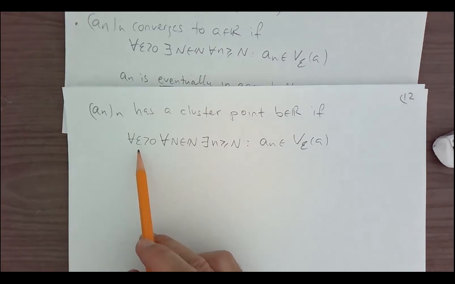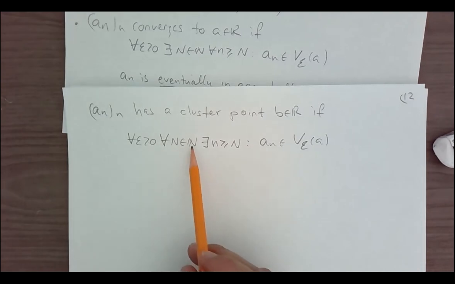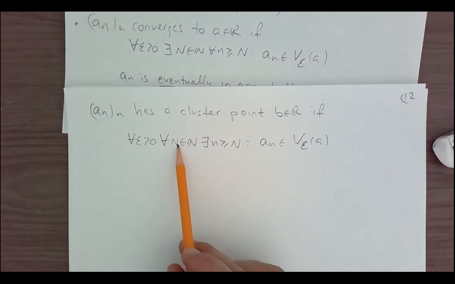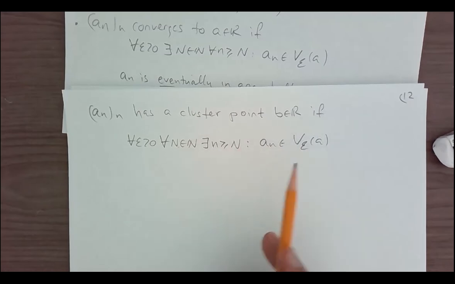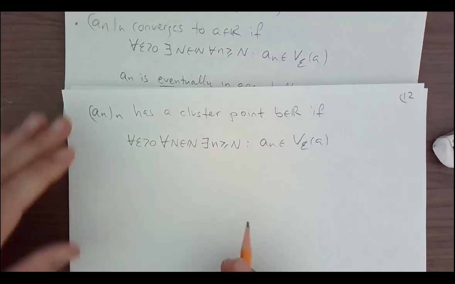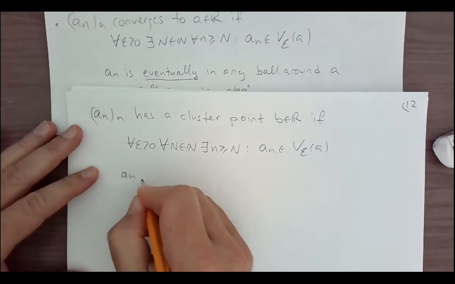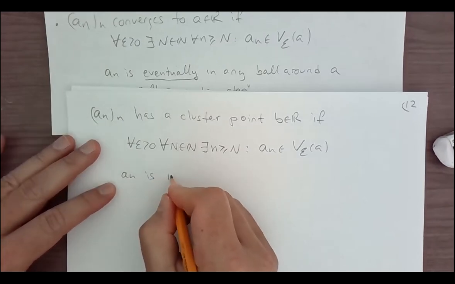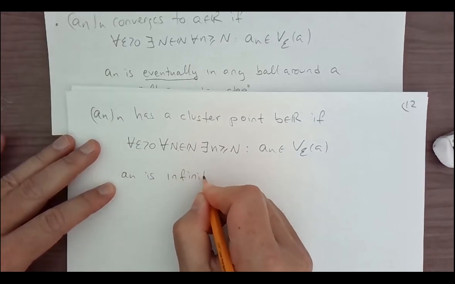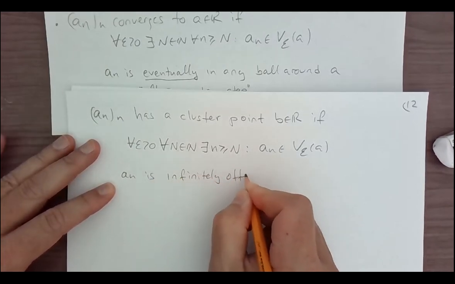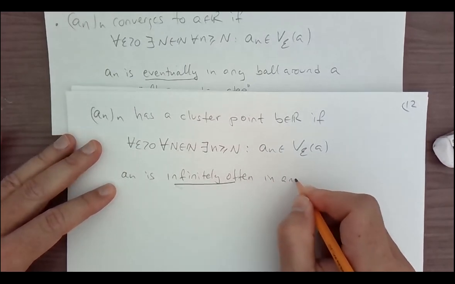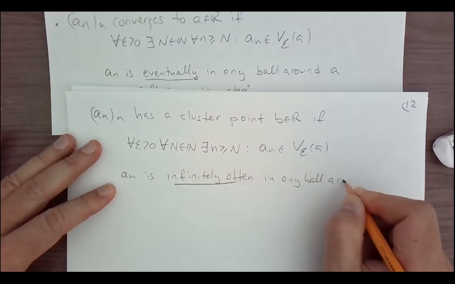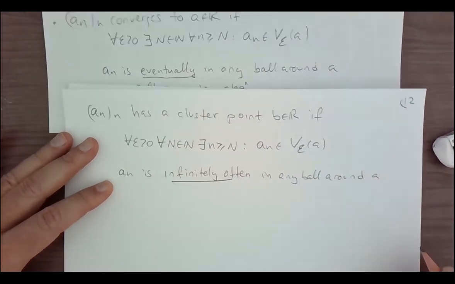So you give me any ball, then no matter how big a number you come up with, I can find an even bigger number such that An belongs to the ball. The language here is that An is infinitely often, so that's the new word, infinitely often in any ball around B.